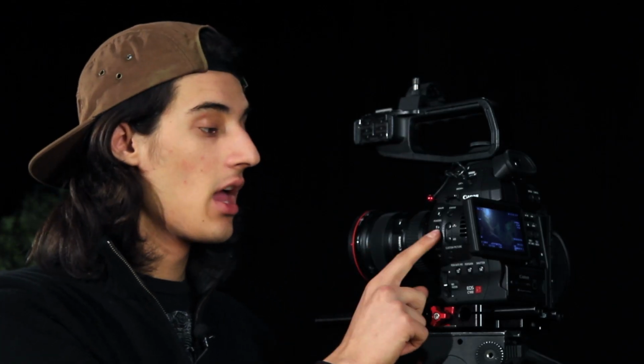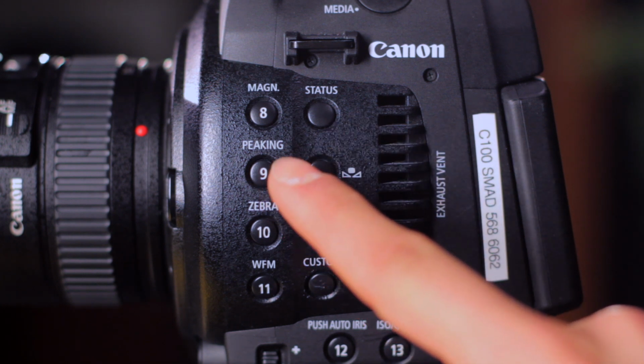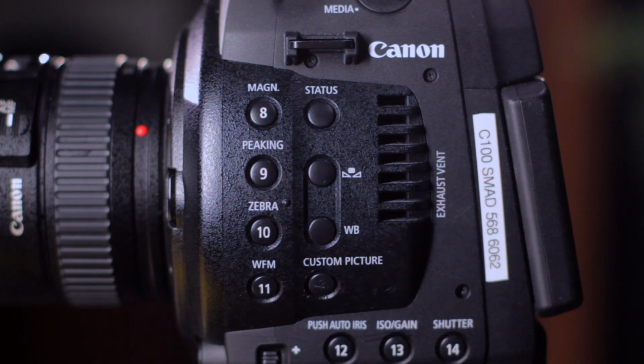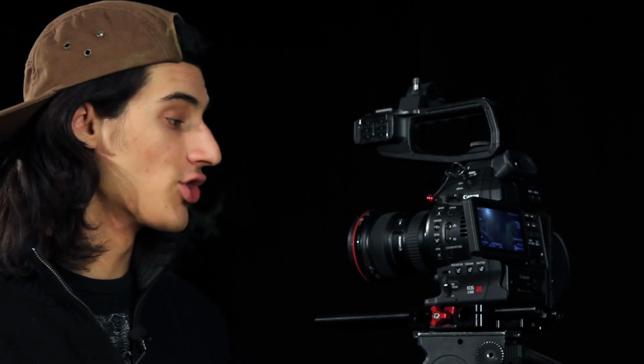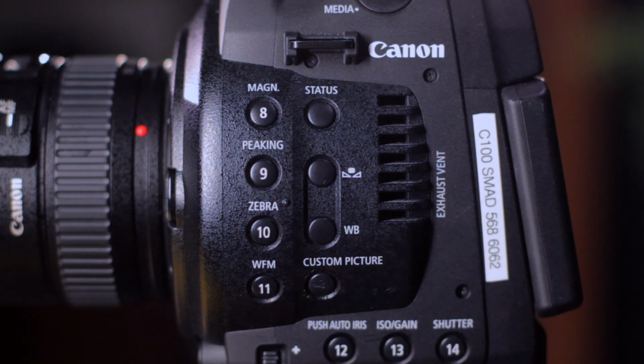Let's start with button number 9. It's the peaking button. The peaking button is very useful for when you think you might have an overexposure or where you are losing some of your information. Then we have, maybe if you prefer looking at it with zebra stripes, button number 10, which is just below, and does the same thing. It'll display on the articulating screen right here. It'll show you where you may be overexposed.